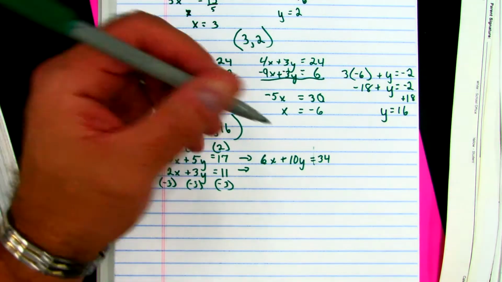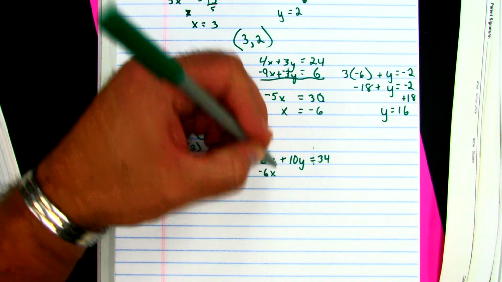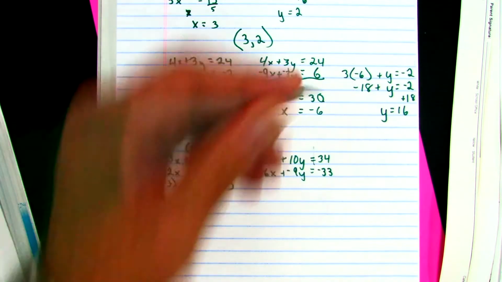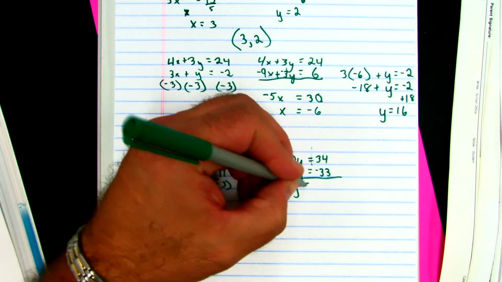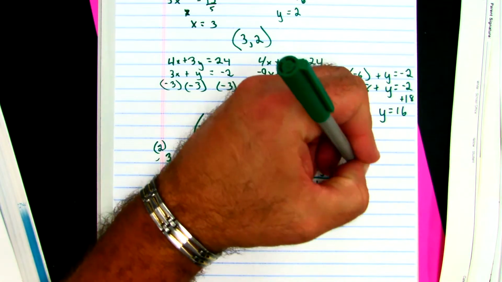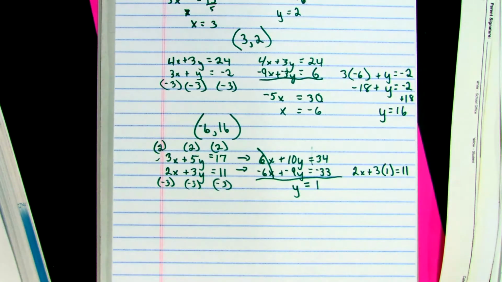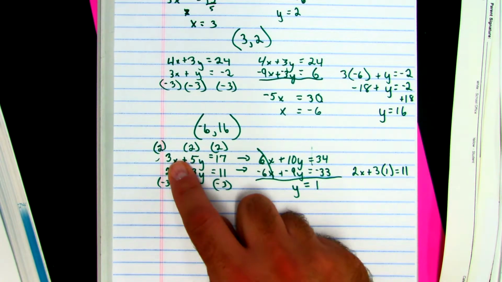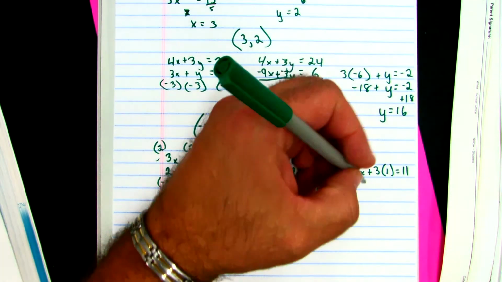All right, welcome back. So when I multiply the bottom, I get this. I add down. I get my answer. I plug it back in. Hopefully you understand I picked the second problem because the numbers are smaller. I could have picked this problem. I'm going to get the same answer no matter which one I pick, but I don't want to make a mistake with the math, so I picked the smaller one.